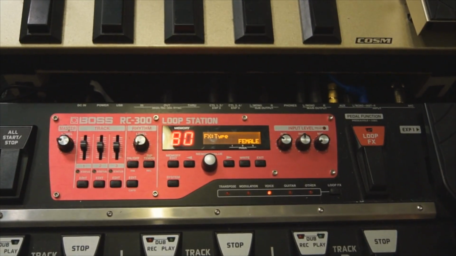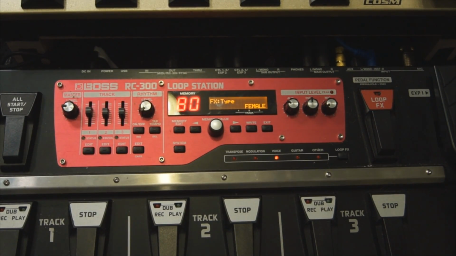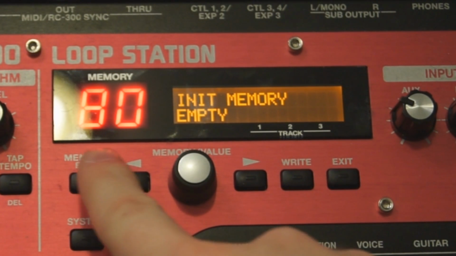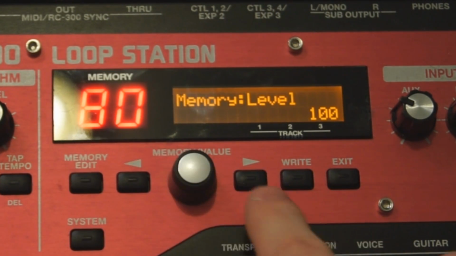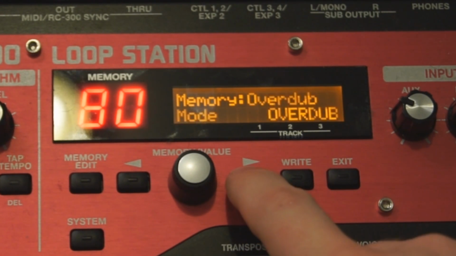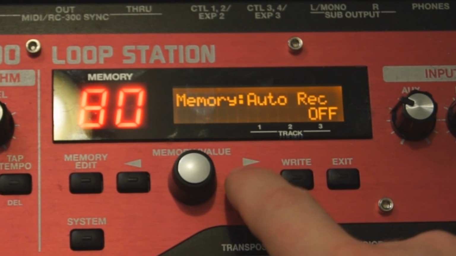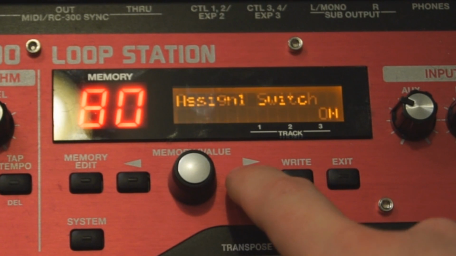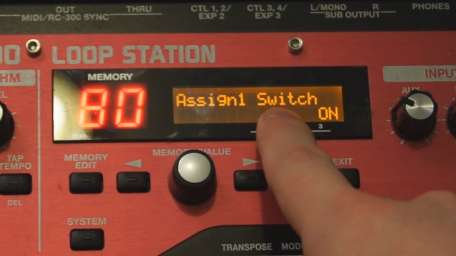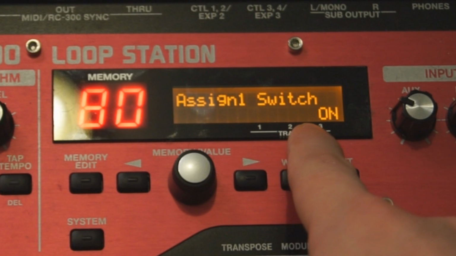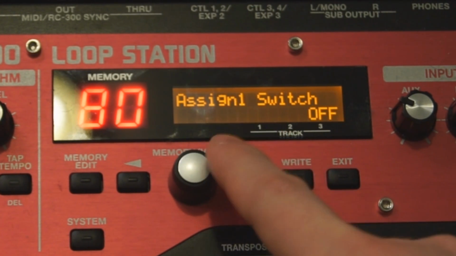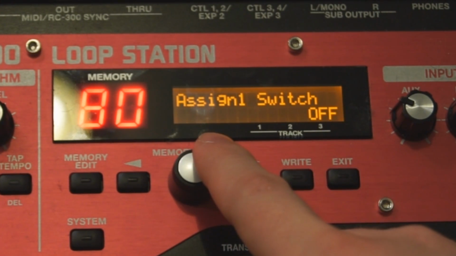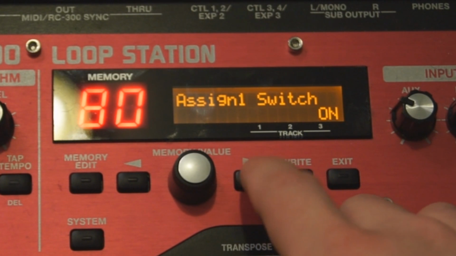So all that's cool, but what if you want to reassign some of these buttons to do other stuff? Alright, so here's how you make these assigns. You hit the memory edit button, and then you push the right button a bunch of times until it says assign 1. It's coming up. There it is. Assign 1 switch on. So this just means that this assignment is turned on. If you turn it off, whatever you set to happen, it won't happen. When it's on, the assignment's on.